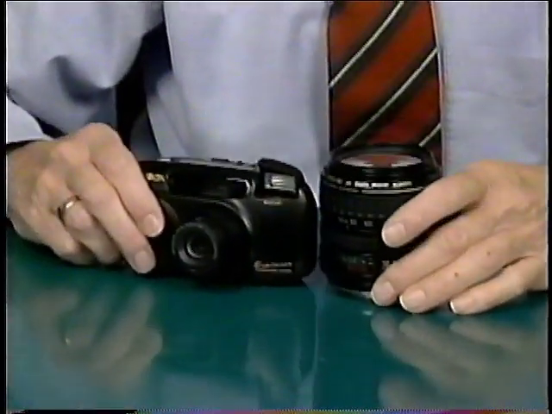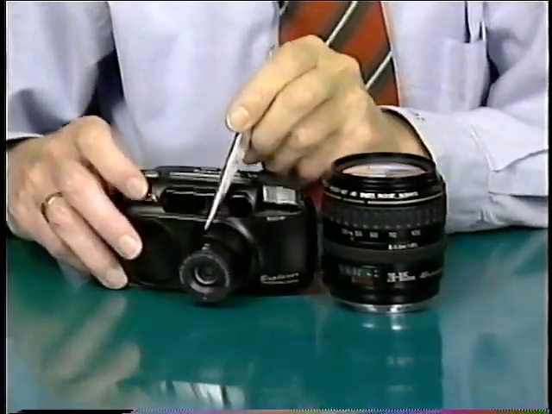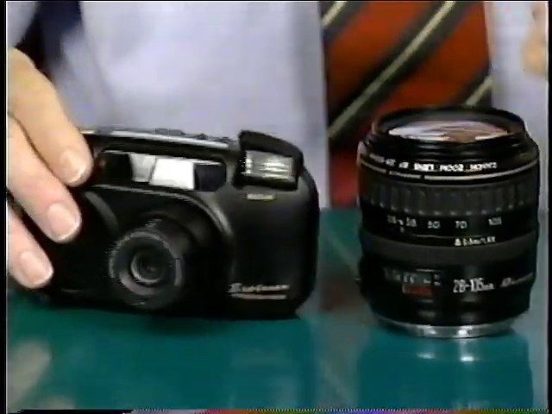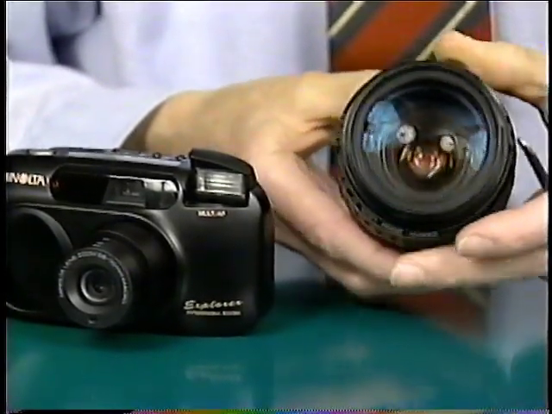They're both, for example, in this case, this is a 28 millimeter lens on the lens shutter camera, and it zooms out to 70 millimeters. This is a 28 millimeter lens and zooms to 105 millimeters.